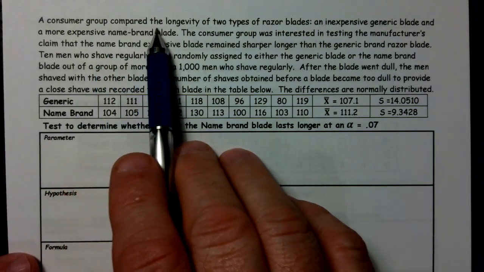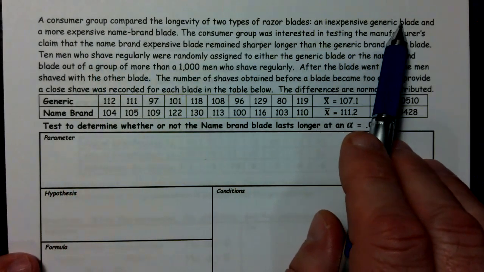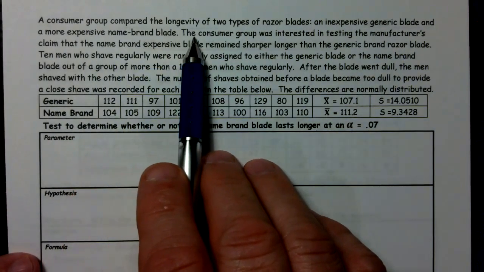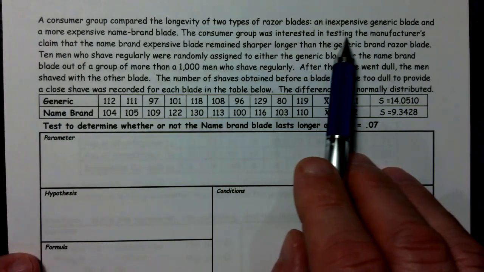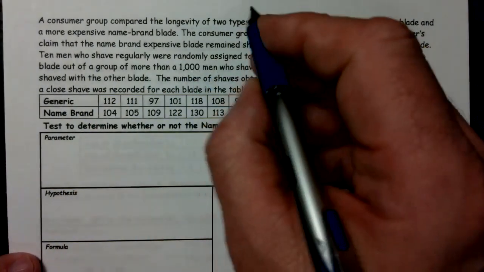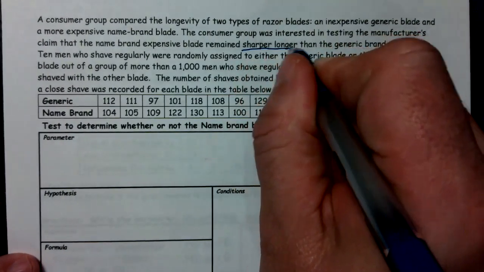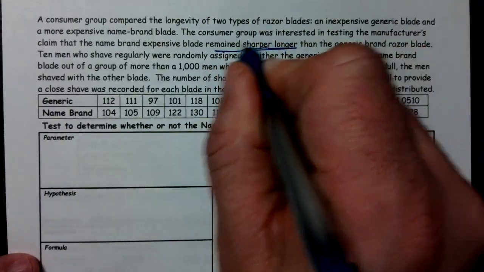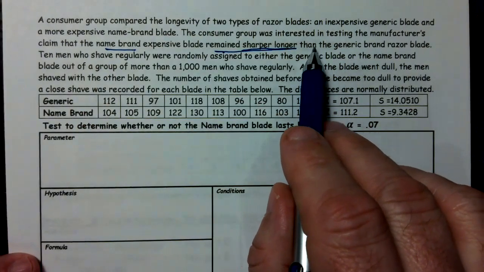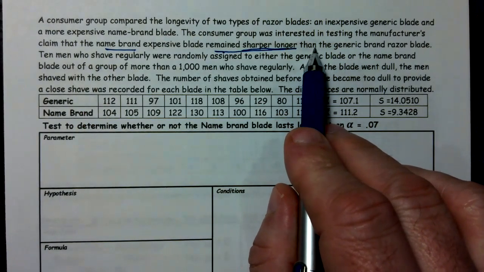A consumer group compared the longevity of two types of razor blades, an inexpensive generic and a more expensive name brand. The consumer group was interested in testing the manufacturer's claim that the name brand expensive blades remain sharper longer. Okay, so we think the name brand is going to be sharper longer, and we need to keep that in our minds.